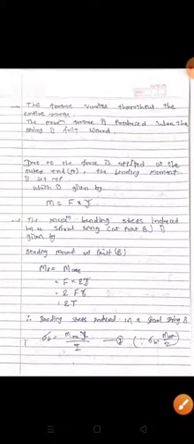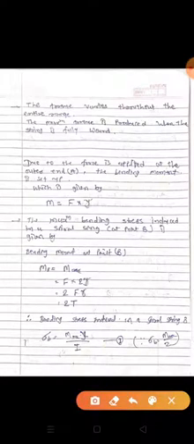Due to the force applied at the outer end A, a bending moment is set up, which is given by M is equal to F into R, that is, force into perpendicular distance.